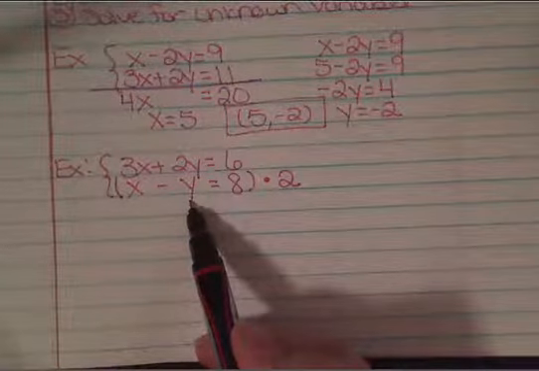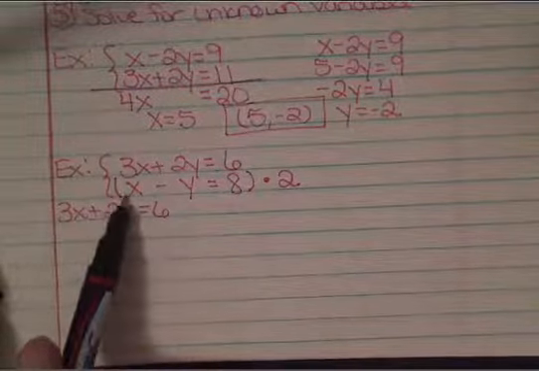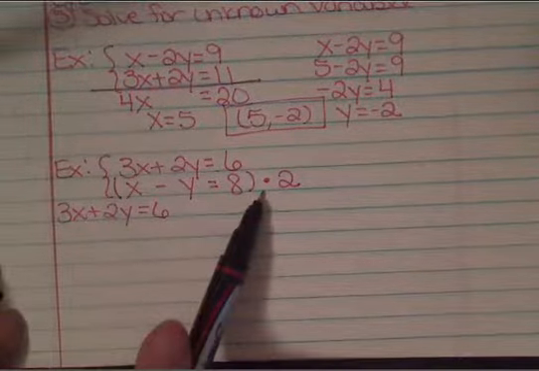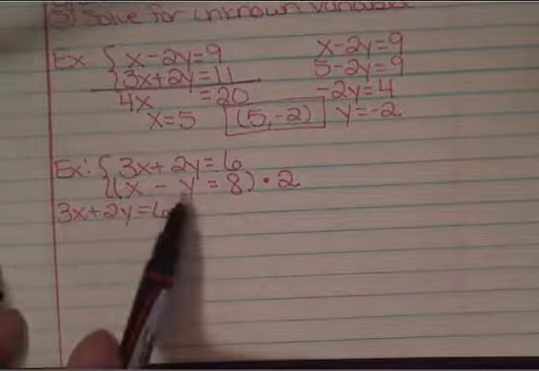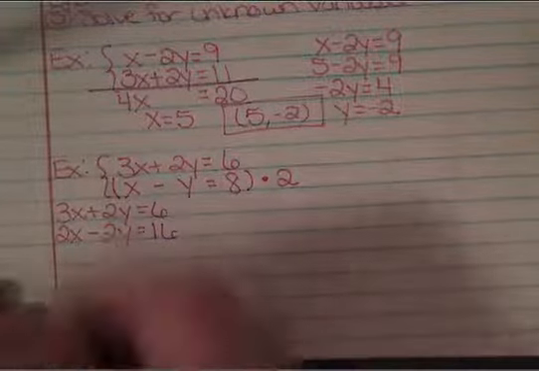So I'm just going to rewrite that first equation again over here so that I can do my vertical addition here in a minute. And then I'm going to have this second equation times 2. And when I times it by 2, I have to multiply everything by 2. So that'll give me a 2x minus a 2y equals a 16. Okay, we draw our line and we're going to add.